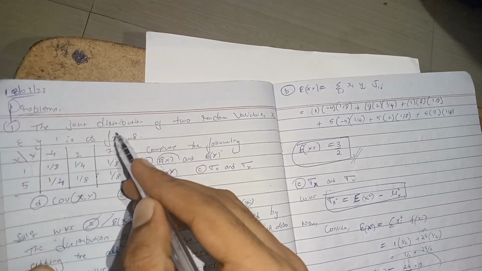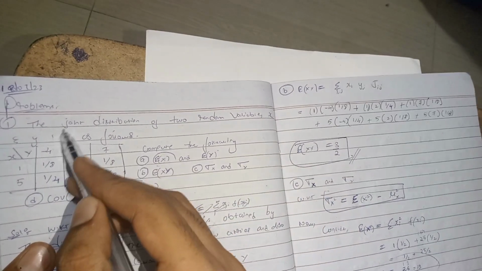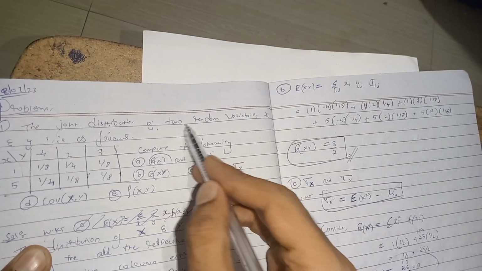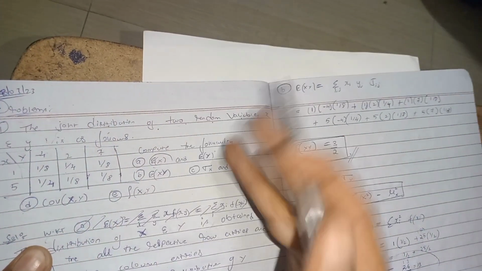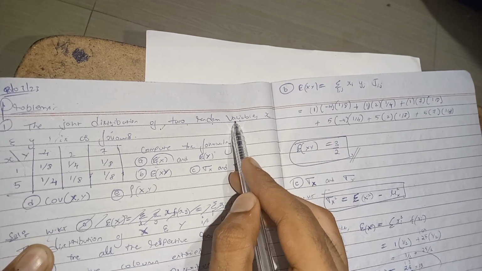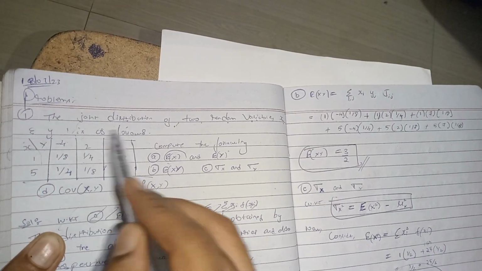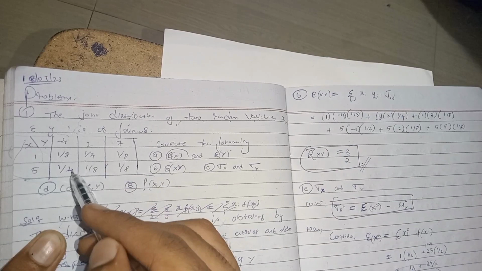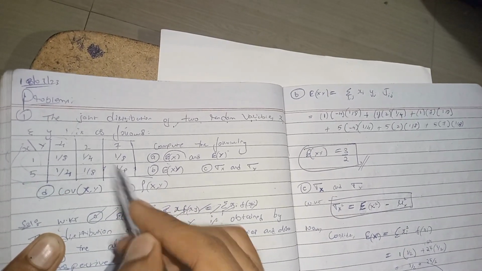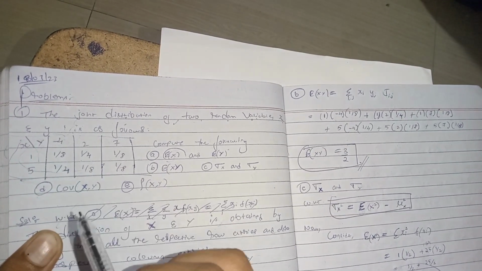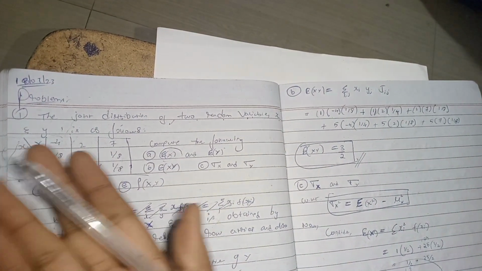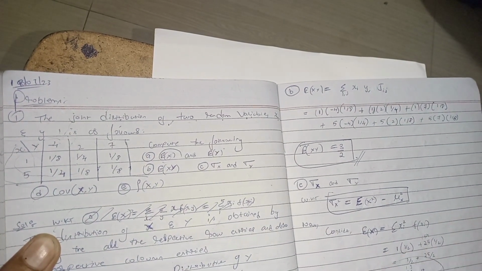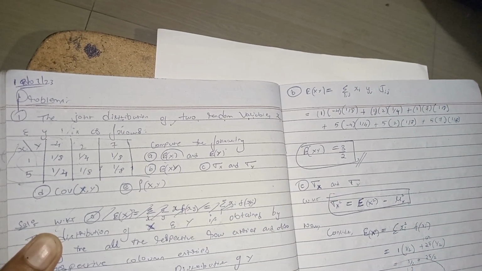So our first example is a joint distribution, that means a joint distribution table of two random variables. As I said, that table contains x values as well as y values. The two random variables x and y are as follows. You will be given a table having x values and y values, and see what they have asked you to find.